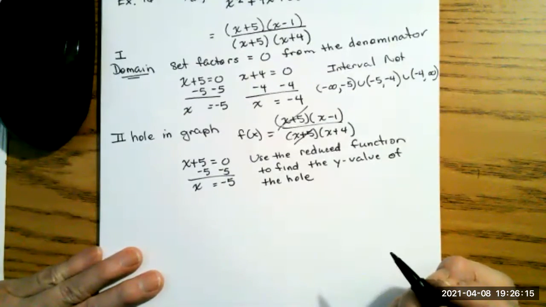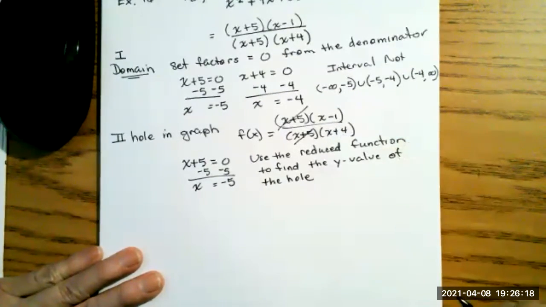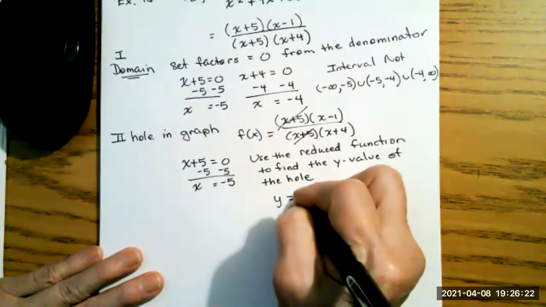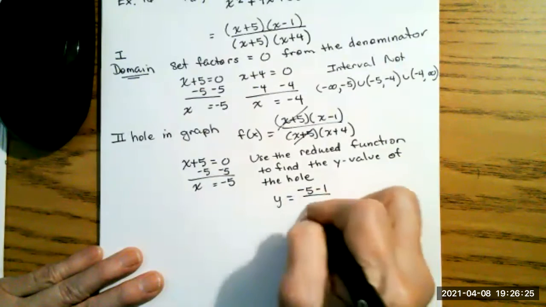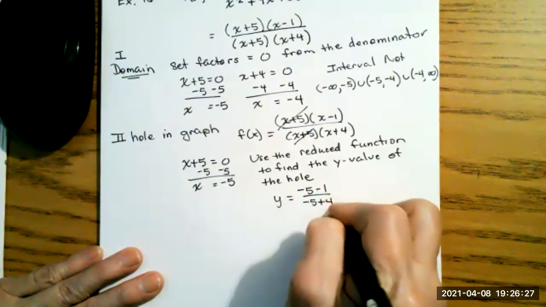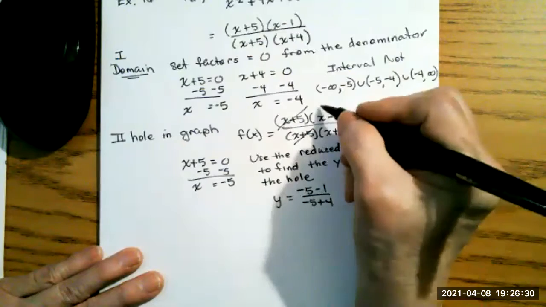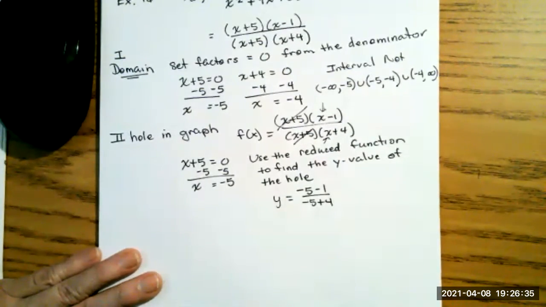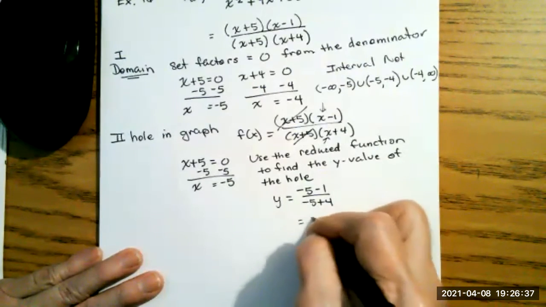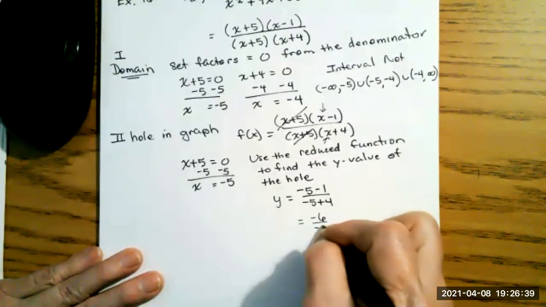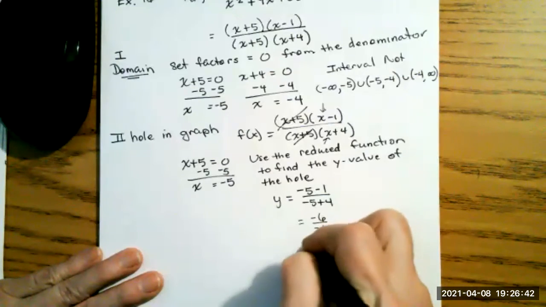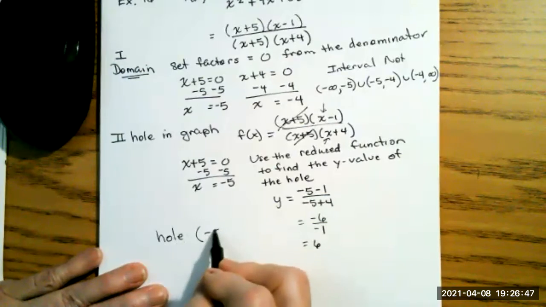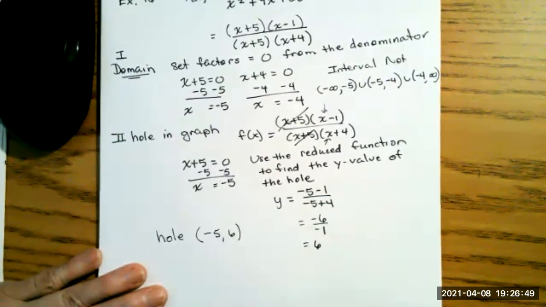So we're going to use the reduced part, x minus 1 over x plus 4. So I'm going to have y equals negative 5 minus 1 over negative 5 plus 4 when I put negative 5 into the x right there and there. That gives me negative 6 over negative 1, which is equal to 6. So my hole is going to be found at negative 5, 6.